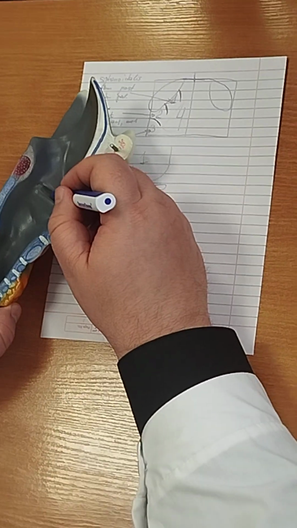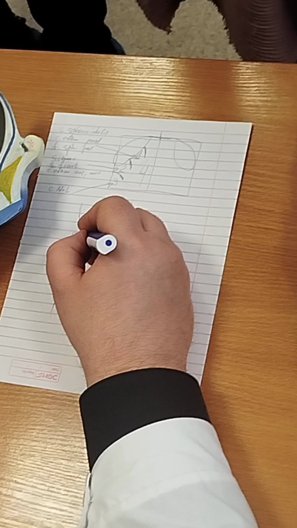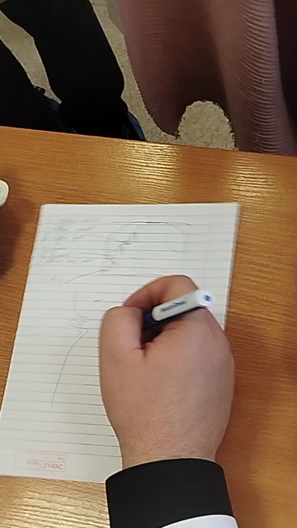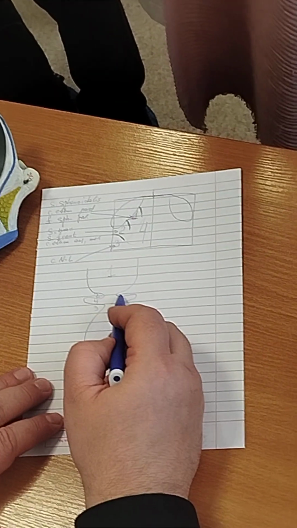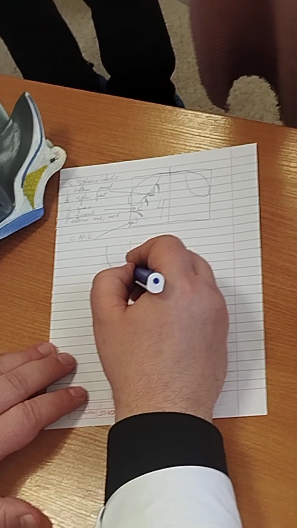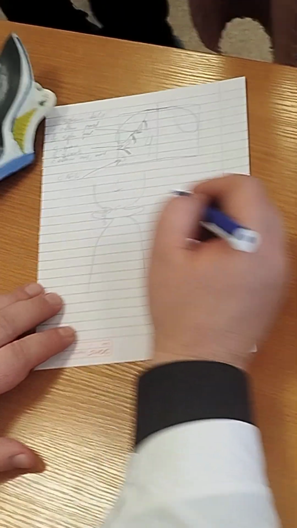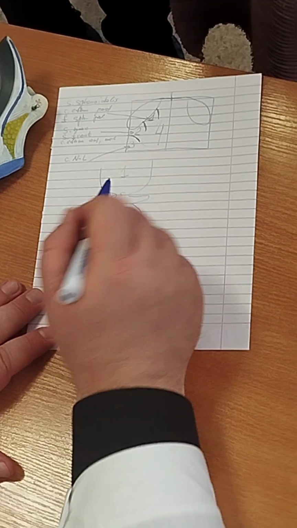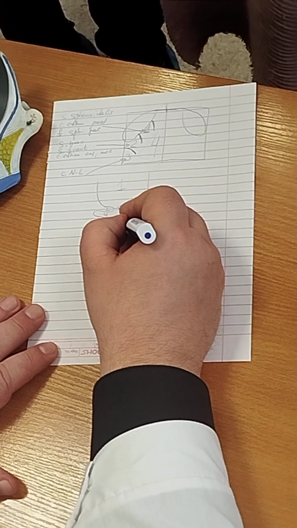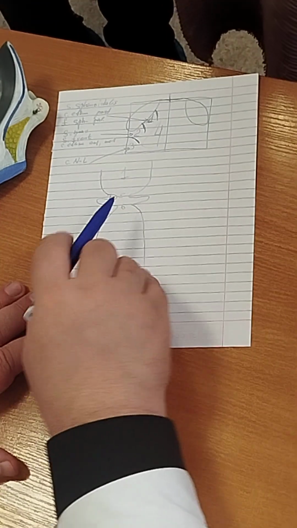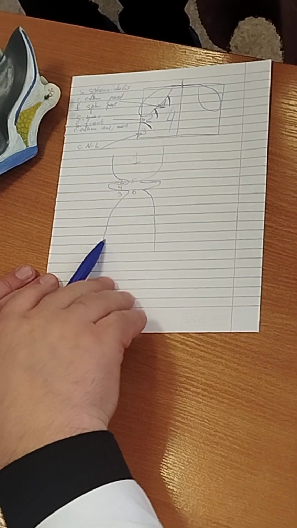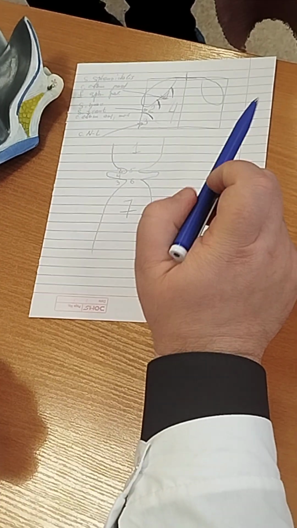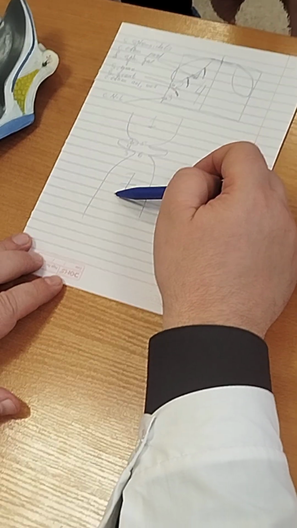Space between them, who remembers what it is? Ventricle. Number 4, that is ventriculus laryngis. Space between right and left vestibular folds, number 5, that is rima vestibuli. Space between right and left vocal folds, that is rima glottidis. And everything below rima glottidis, number 7, that is cavitas infraglottica, infraglottic cavity.